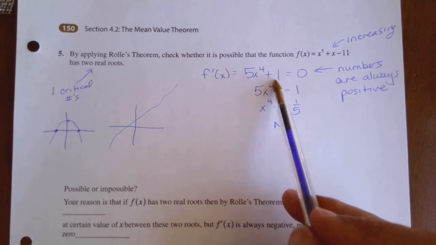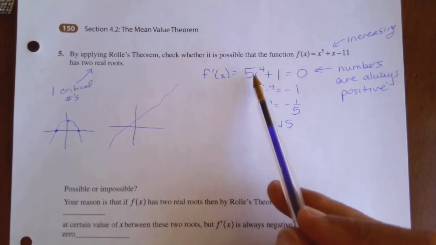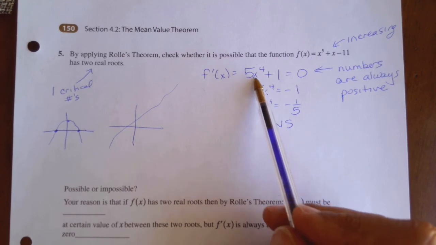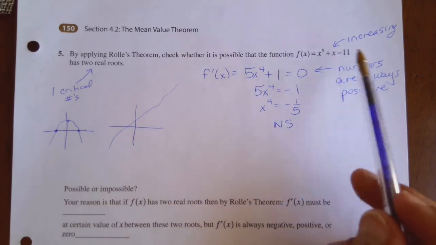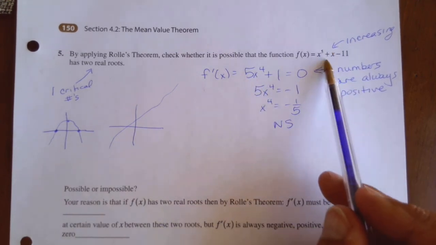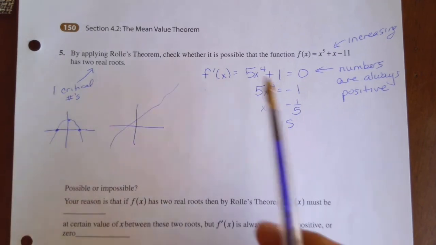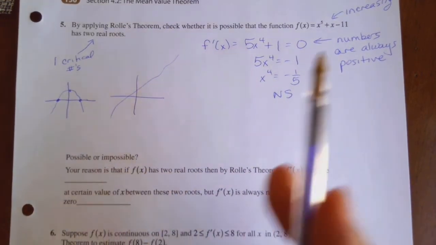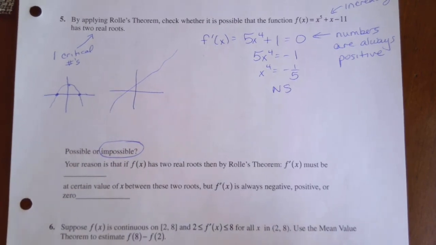So there is no possible way for this function to have 2 real roots because of the derivative. Derivative would have to be able to take positive and negative numbers, and it can't. Everything you put in for x right here will be positive, okay? And remember, derivatives that are always positive means the original function is always increasing. So this can't happen, okay? So we just disprove that. So down here, it asks you, is it possible or impossible? I would say it's impossible.